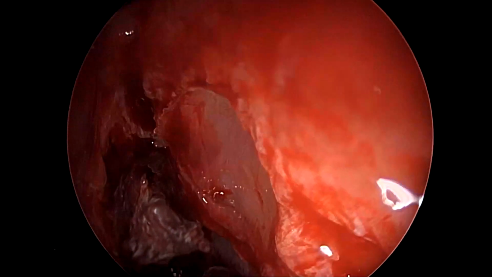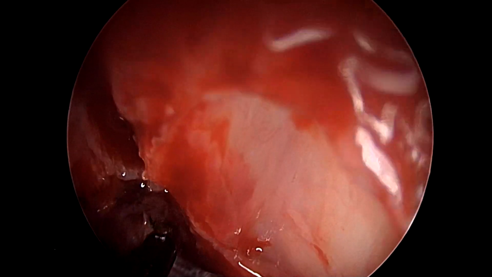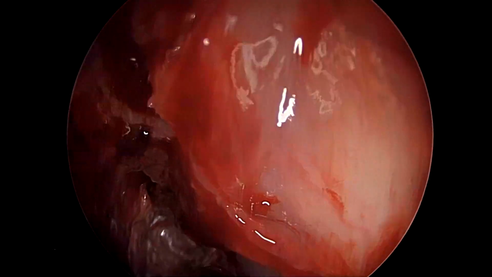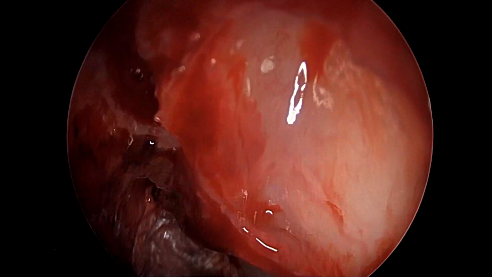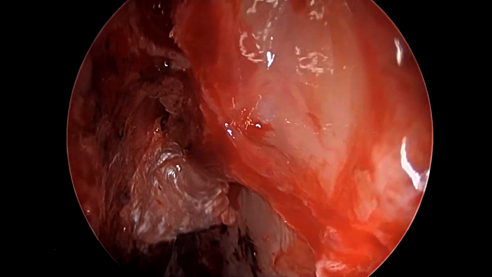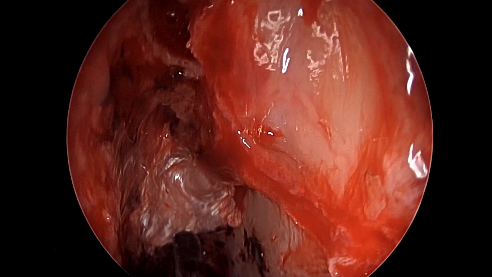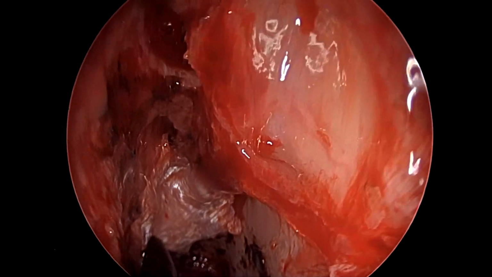As we see here, our graft has been well set. It was all on the bone. We had removed practically all the mucosa inside that region, so it is well placed and well set with the use of tissue glue, and all that seems to be left now is just trying to make sure that the edges are well in contact with the bone.